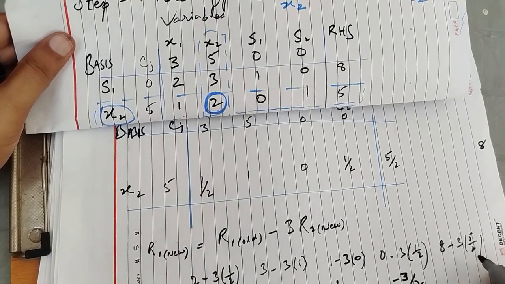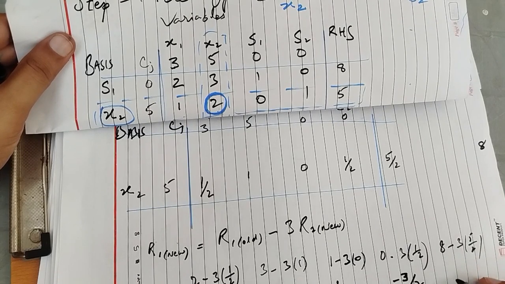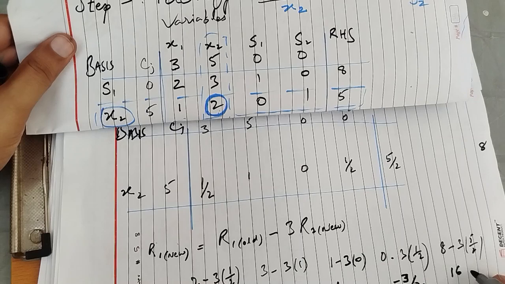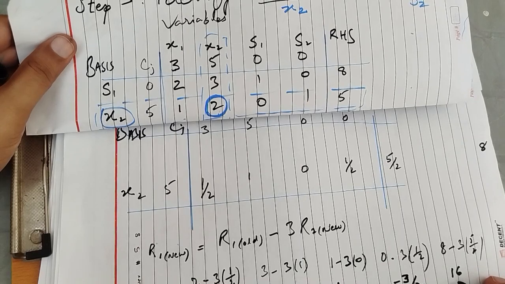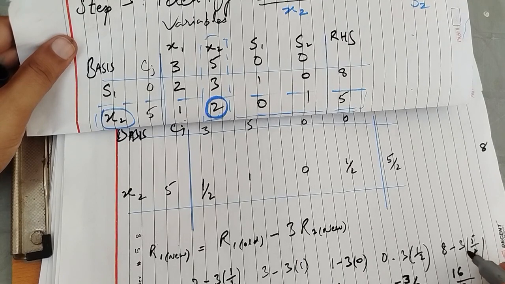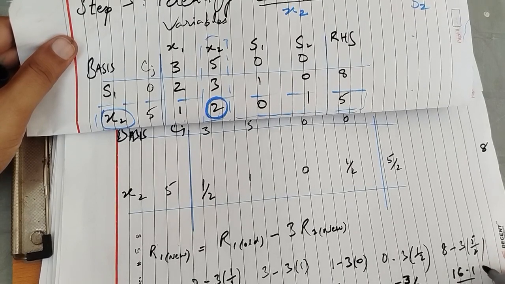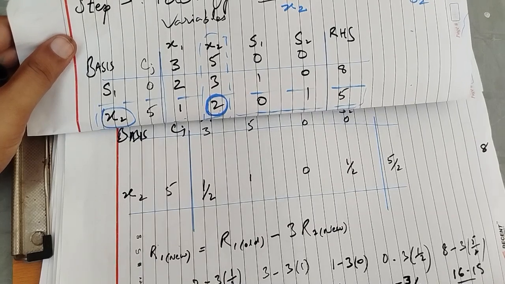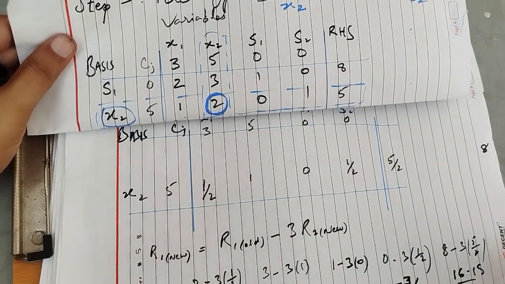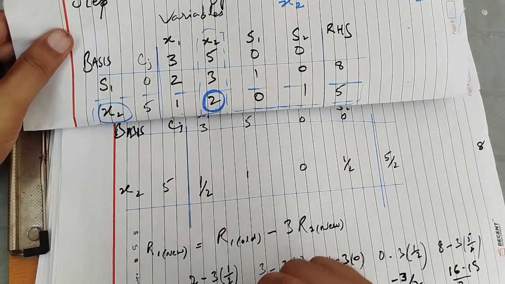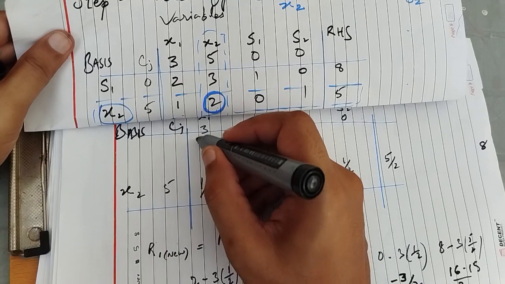This is 8 minus 15 by 2. So when we take the LCM, it is 16 by 2, 16 minus 15. So what would it be? It will be 1 by 2. So 1 by 2 would be here.